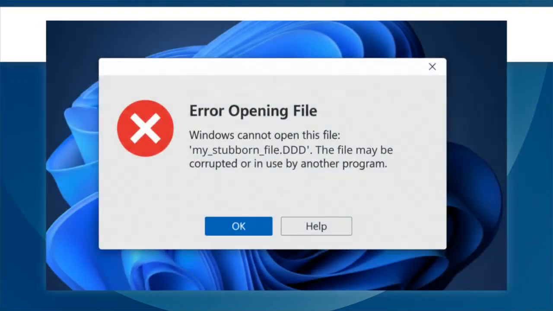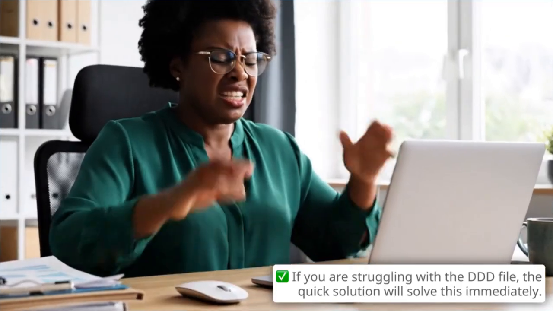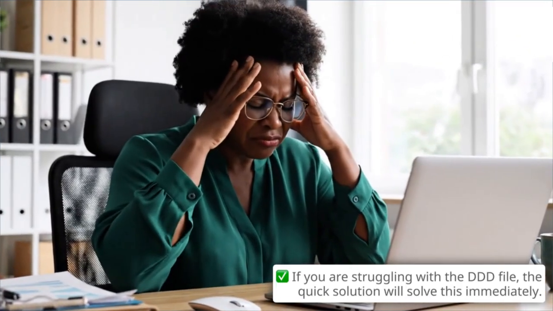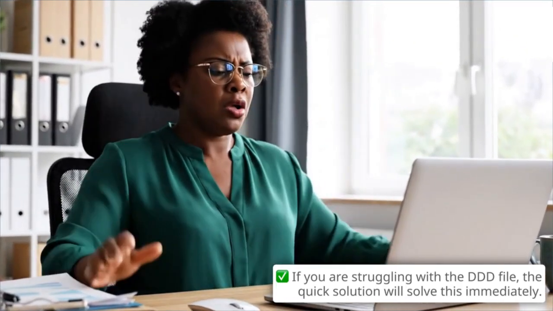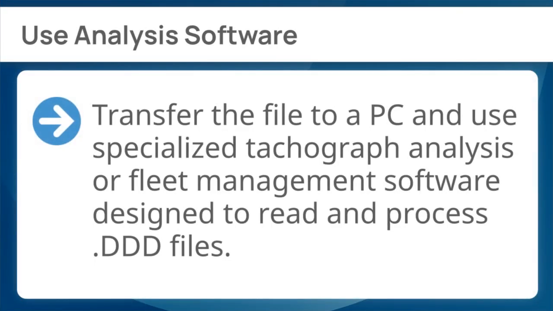If the DDD file is still giving you trouble, relax. The failure of the file is predictable. Here are the most common technical reasons this specific DDD error occurs on most Windows systems. First, use analysis software. Transfer the file to a PC and use specialized tachograph analysis or fleet management software designed to read and process .ddd files.